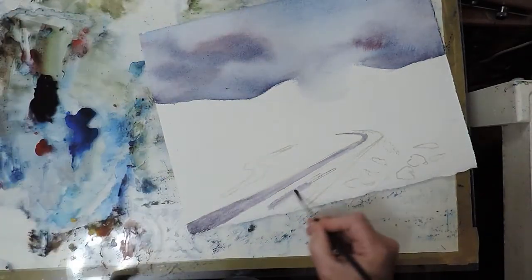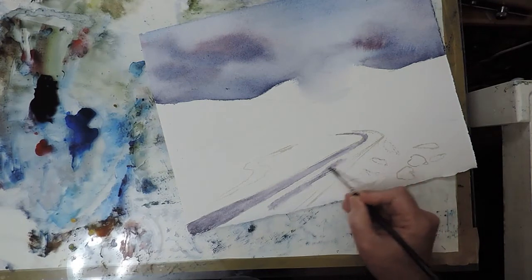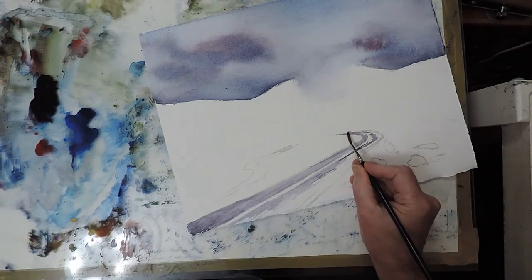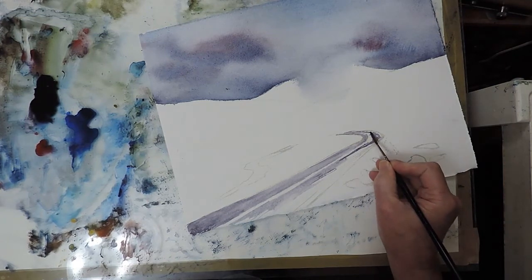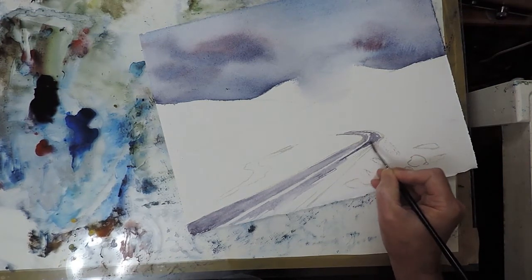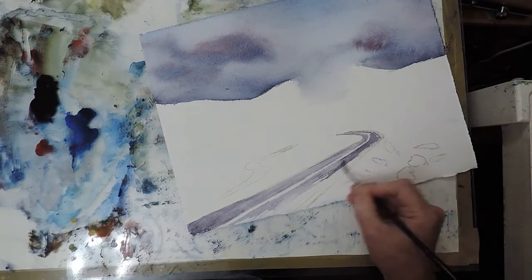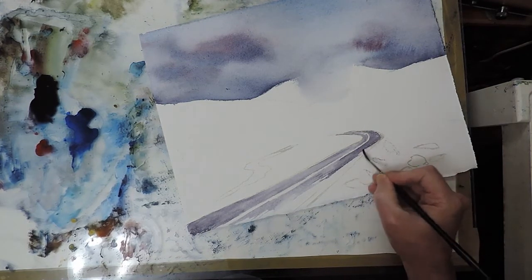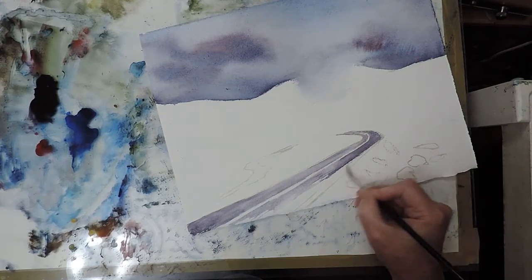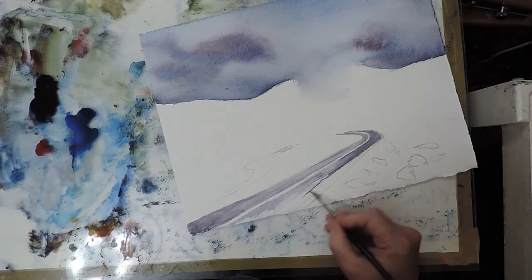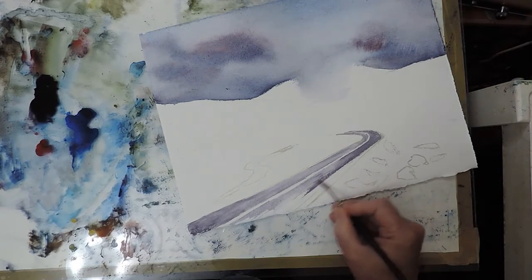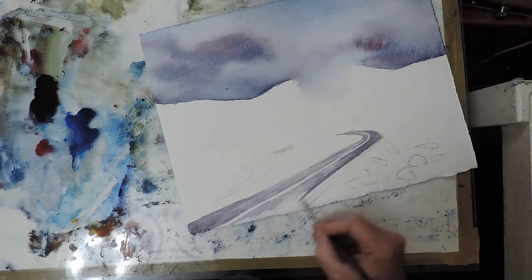Far too wet now, but that's life. Up around the corner, and back around the corner, and a white line in the middle. As I say, I'm never confident about these curves with the road, or for that matter a river, goes around a bend.